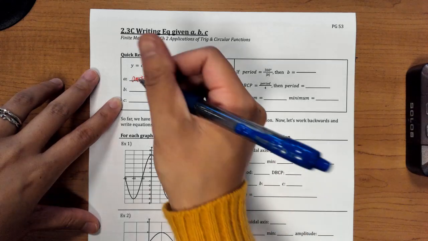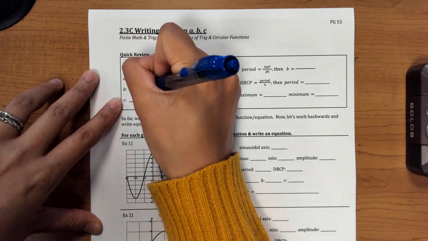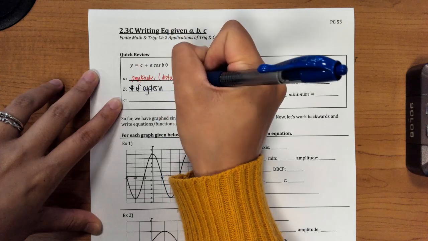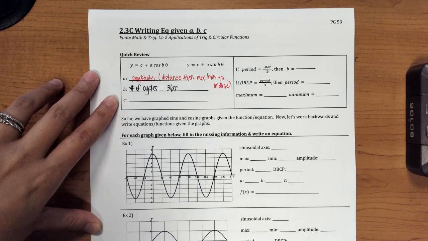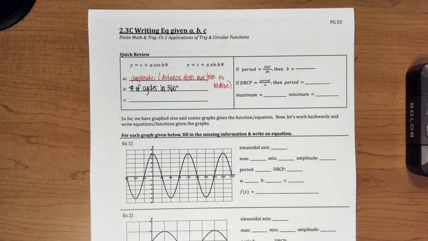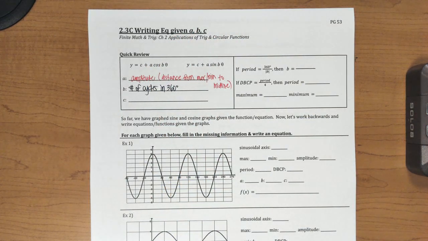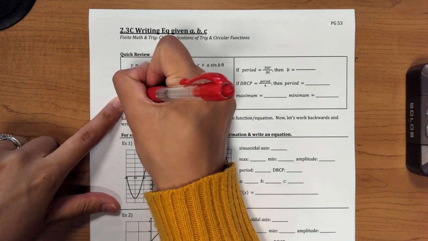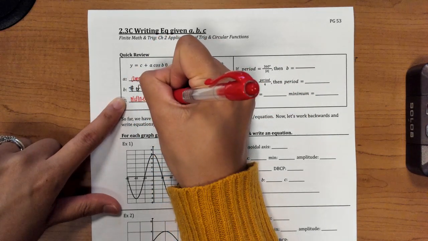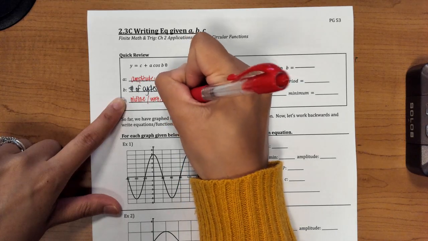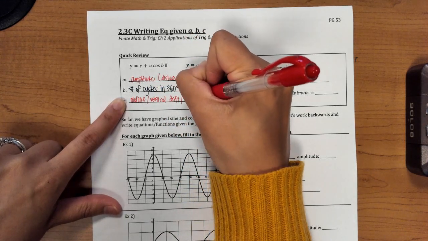B is your number of cycles or periods in 360 degrees. It's a little unclear, sorry, let me fix that. Okay. So far we've used B to solve for what the period is, right? But it actually means how many cycles will show up in 360 as well. And then C is your midline, which is our vertical shift or sinusoidal axis.